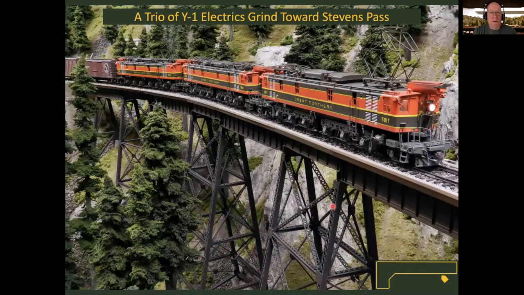To the trestle. There's a trio of Y1s that are pulling a train up towards Stevens Pass. There's no catenary down here yet. That's a to-do on my list. You can see just a different view of the trestle.